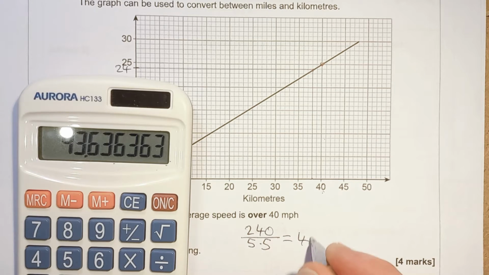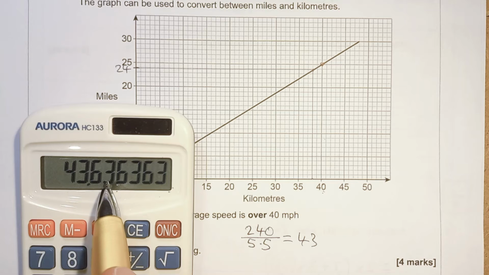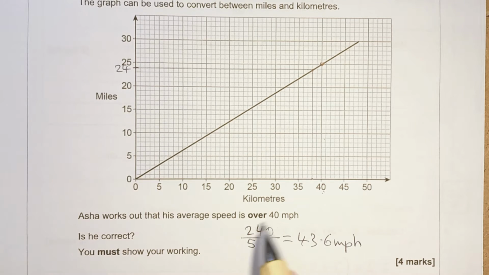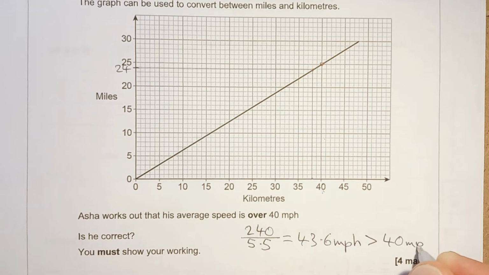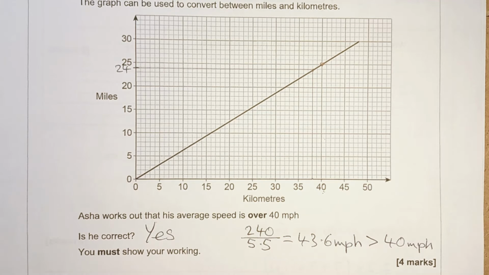Which gives us 43.6, rounded to 1 decimal place, miles per hour. So miles per hour, the miles divided by the hours. Well, that is more than 40 miles per hour. Is he correct? Yes, he is.